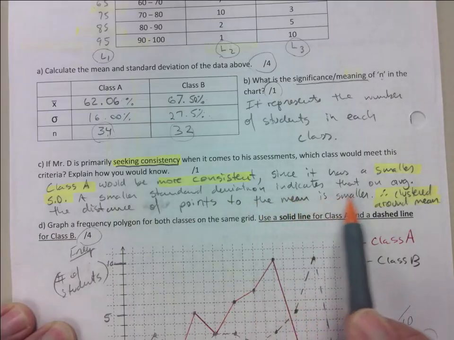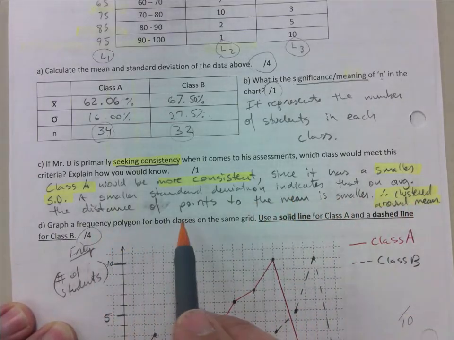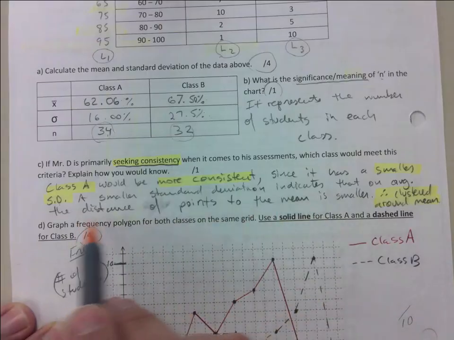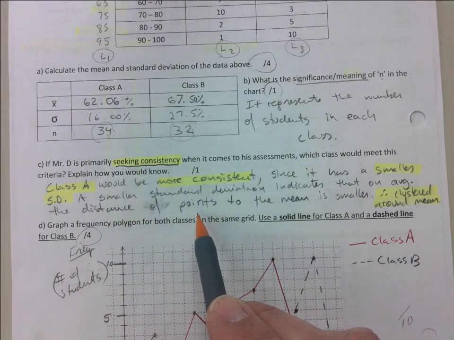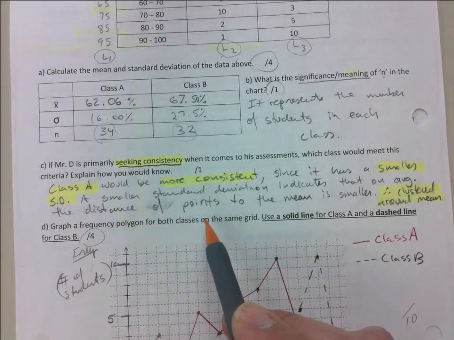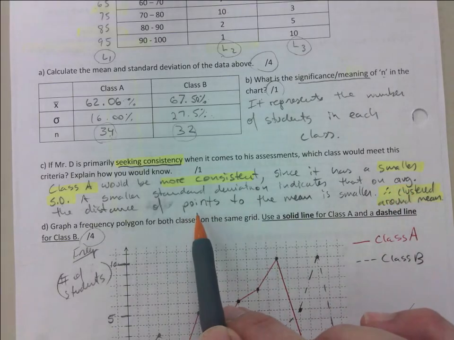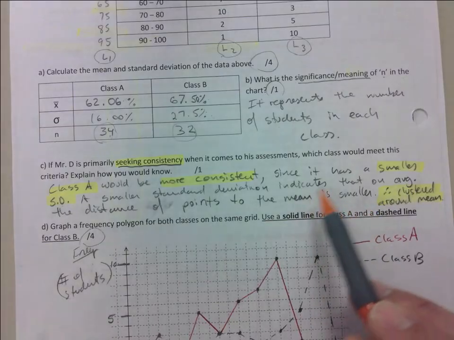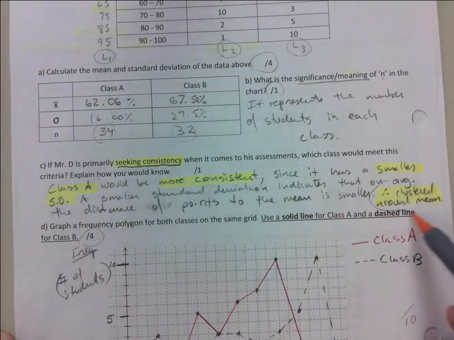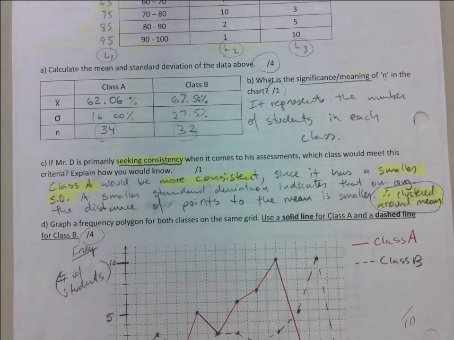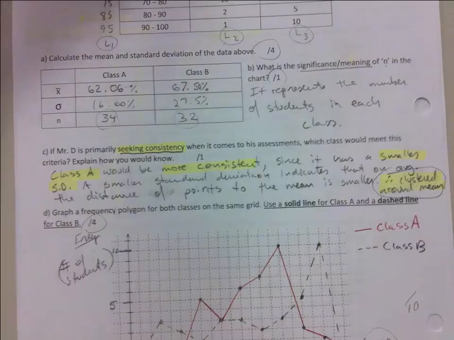A smaller standard deviation indicates the average distance of the points to the mean is smaller, right? On average, the distance of points to the mean is smaller. That's what you're also saying, okay? You're clustered around the mean, that's another way to say it. So I'm kind of nerding out here. I'm saying the same thing in various ways to help you understand what the standard deviation says, okay?